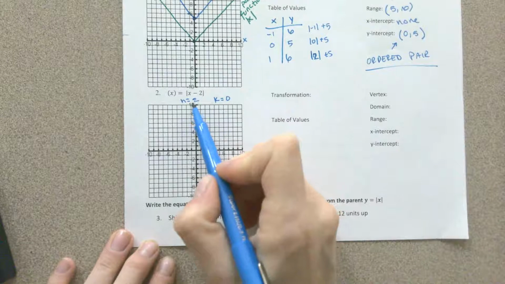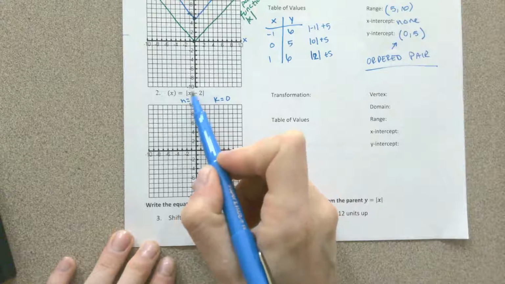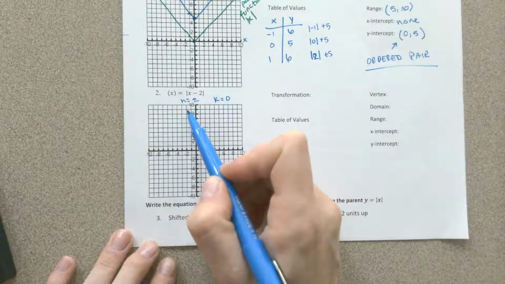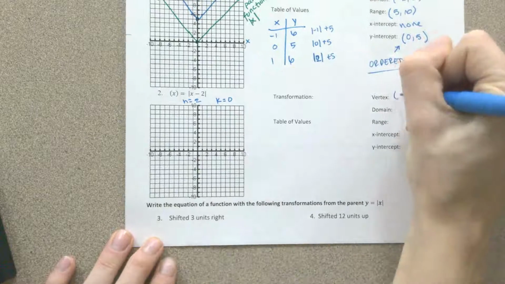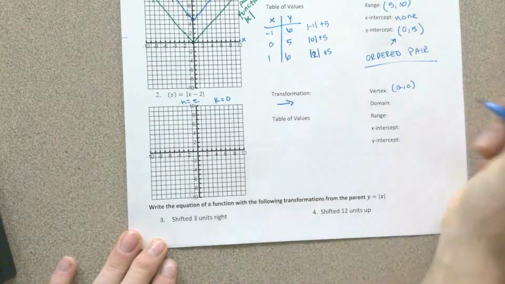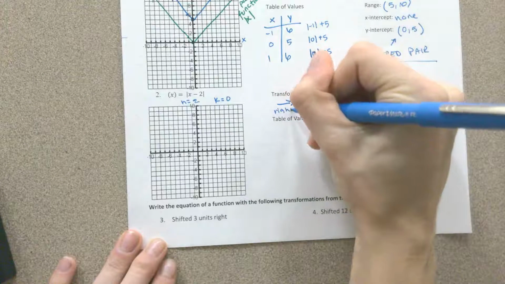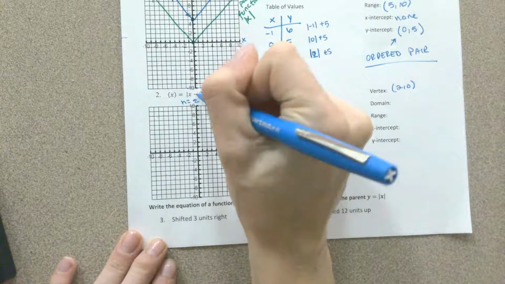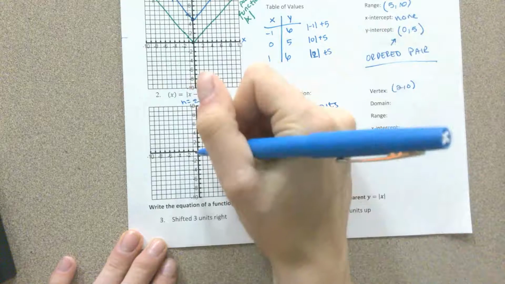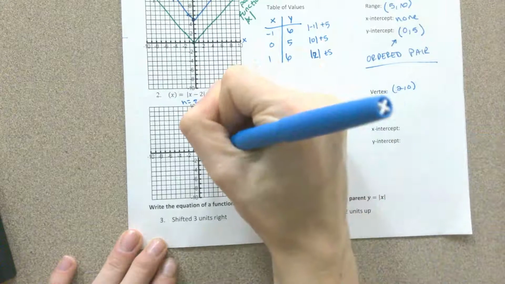Okay, so h is positive 2 because remember we are moving the opposite direction when we are looking at h. Okay, so our vertex is going to be 2 comma 0, and our transformation is going to be right, the opposite of negative, so positive 2 units. So we're going to be over here.